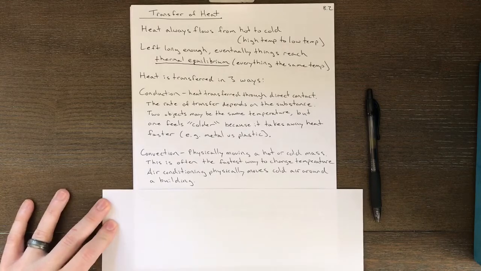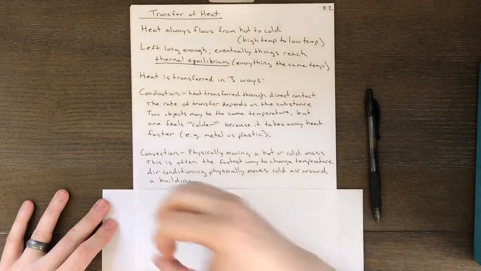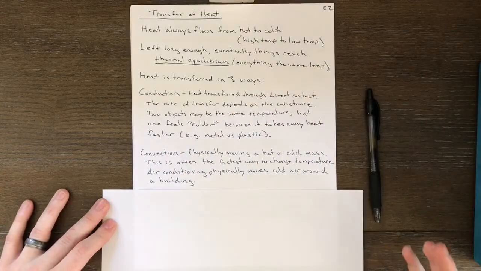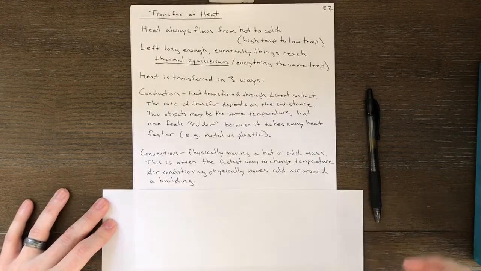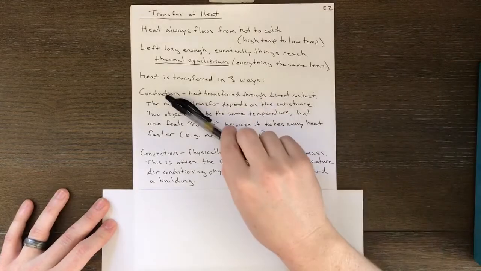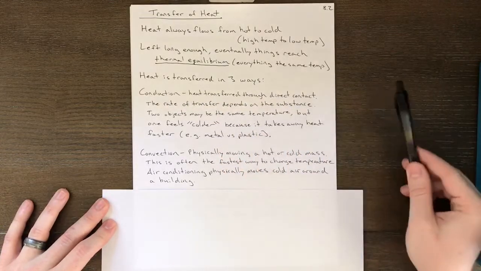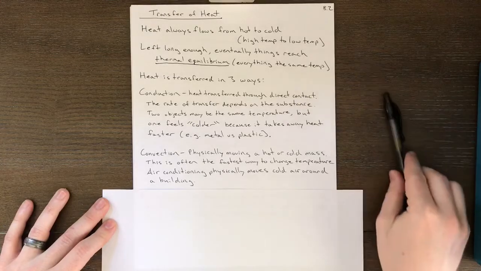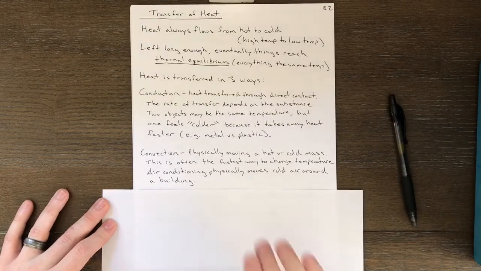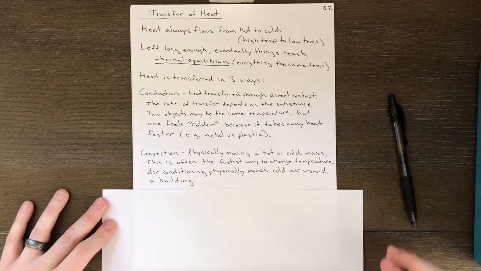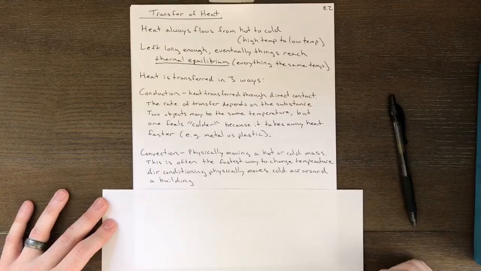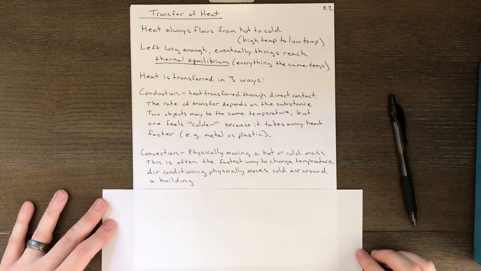The next type of heat transfer we'll talk about is convection. Now, convection is the process of physically moving something to another place, physically moving a hot or cold mass. This is typically the fastest way to change temperature. Now, if you just sit two things next to each other and let them touch, yes, eventually they'll reach thermal equilibrium through conduction. They slowly give their heat away. But the fastest way, typically, to change something's temperature is to just move something hot or cold to the place that you want the temperature to change.